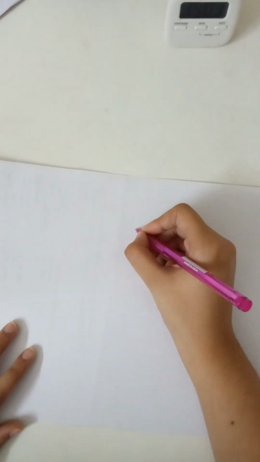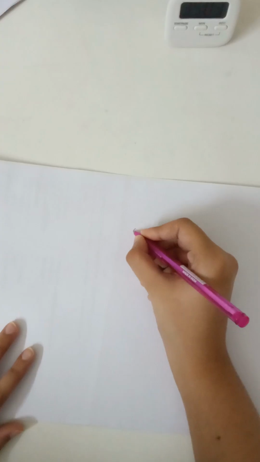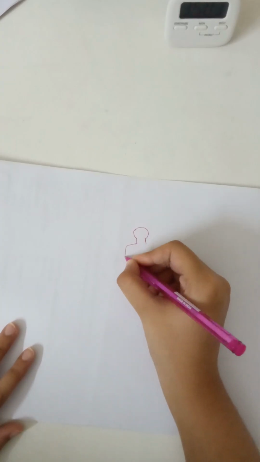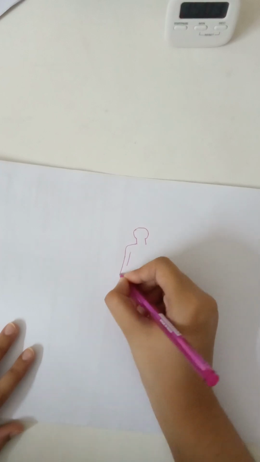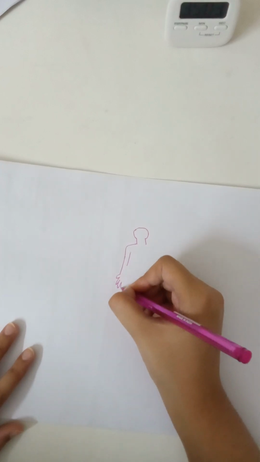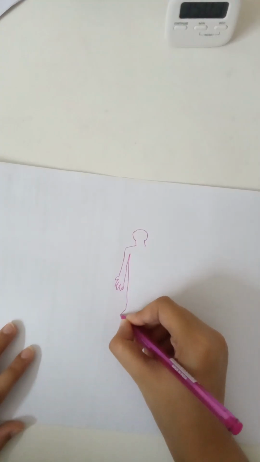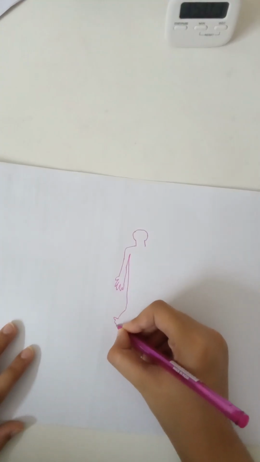This is the body: head, neck, shoulder, hand, palm facing us, leg.